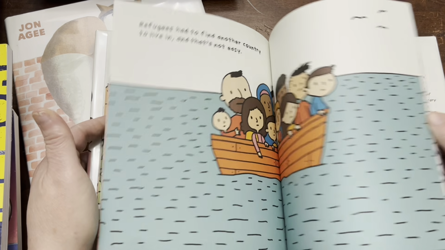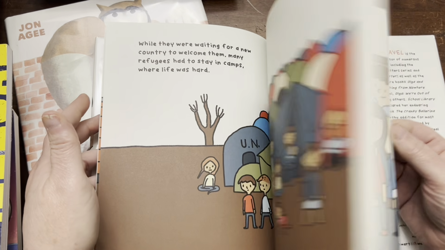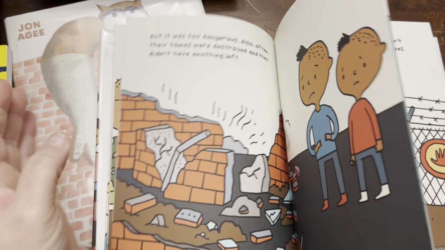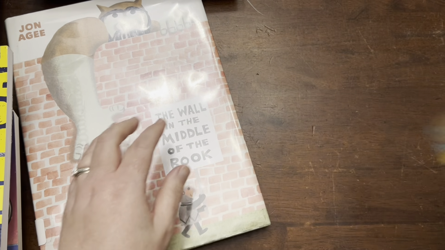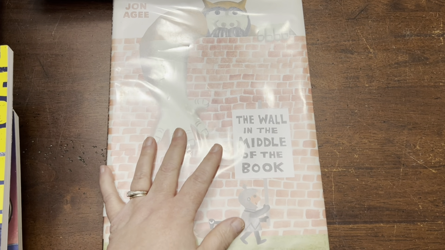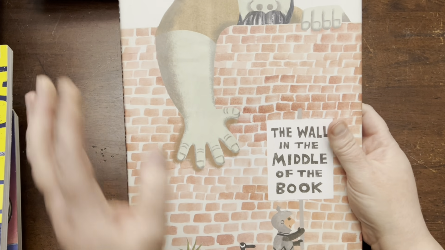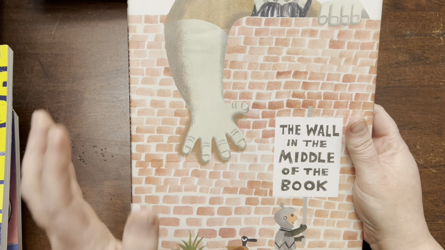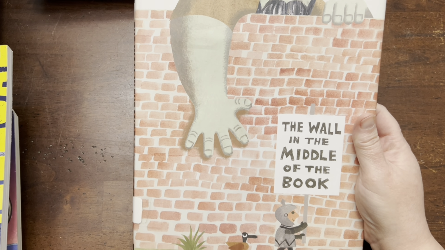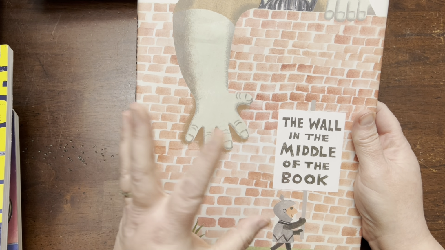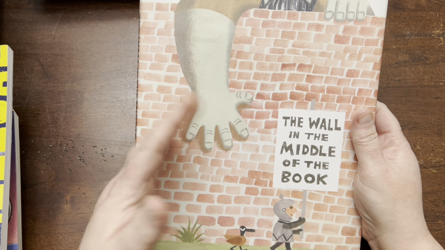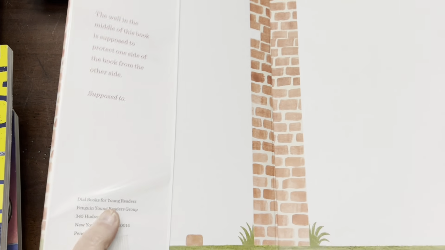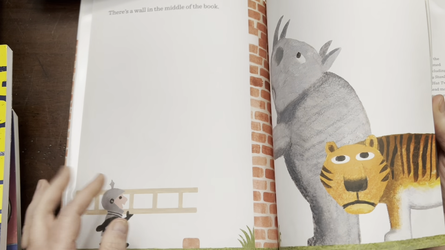I like when I can incorporate picture books, even though my kids are 9 and 12. I still think that it's a good way to introduce different topics. So I liked that one. And then I grabbed this one, which is not explicitly about immigration, but I think you can use it symbolically. This is The Wall in the Middle of the Book by John Agee.